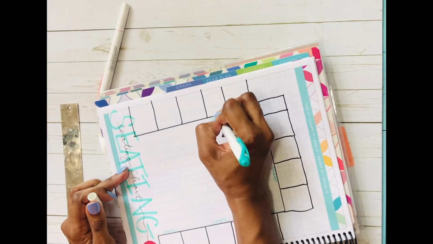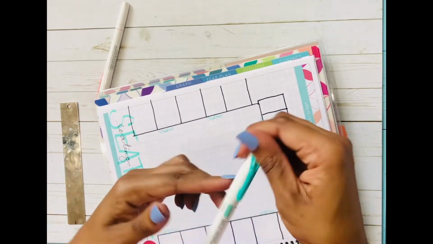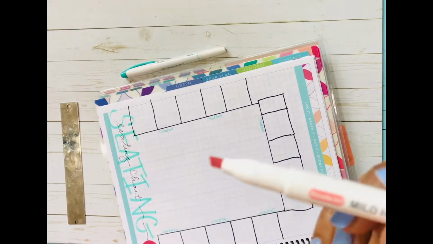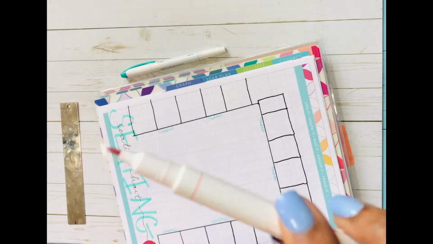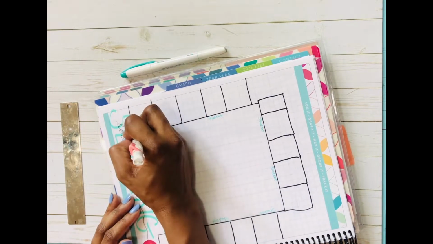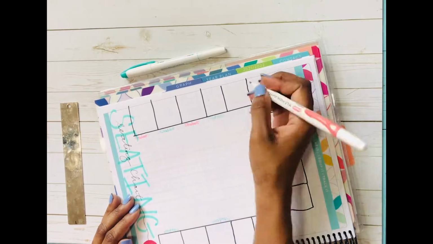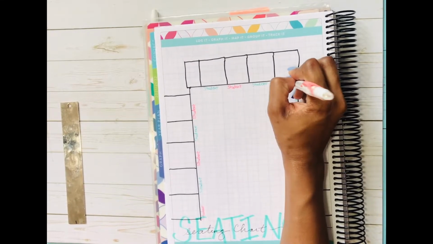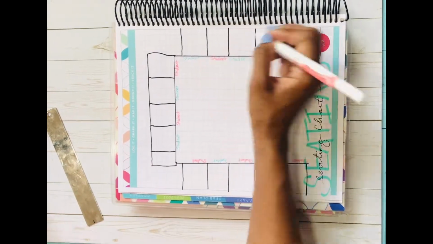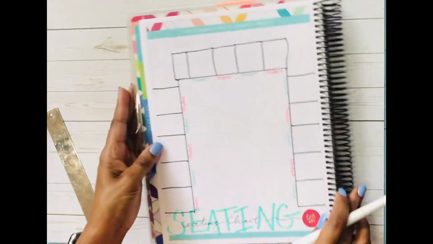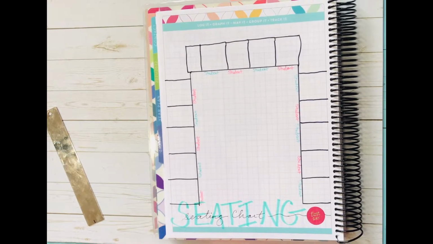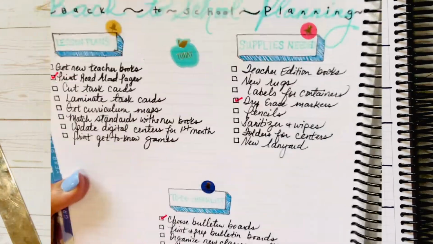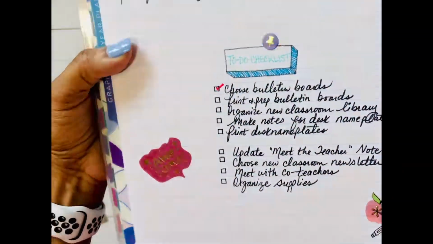But it also depends on the layout of your classroom, because in some classrooms the flow does not go well for U-shaped seating, depending on how your classroom is set up. So that's what I'm doing now in my lesson plan book, getting my seating chart ready. Looking over my back to school checklist to see what else I need to do.